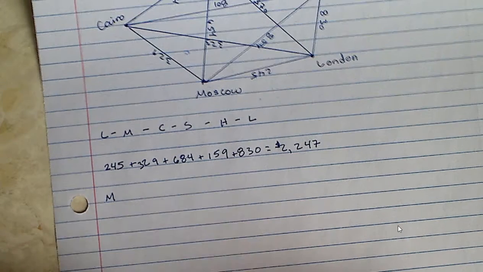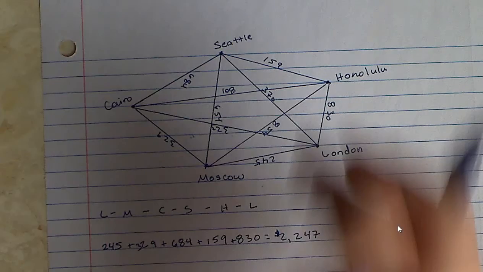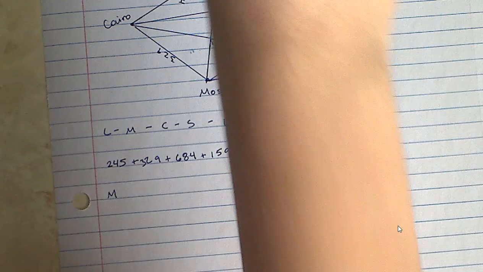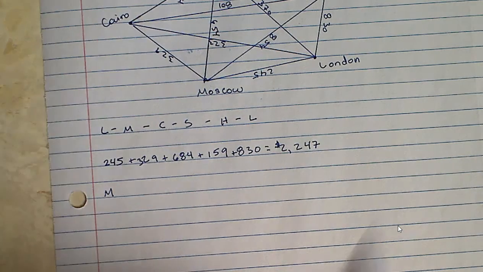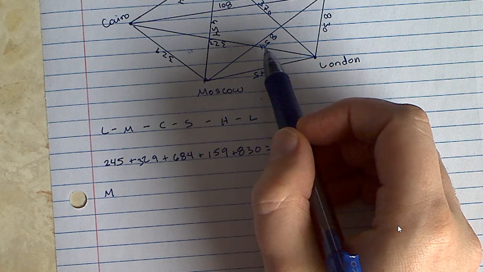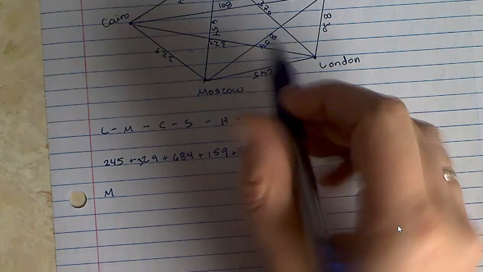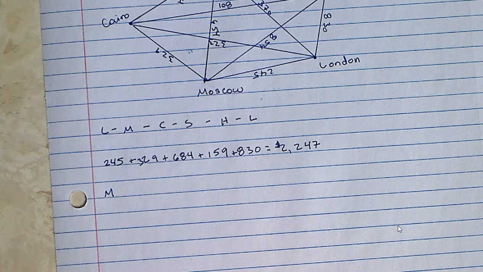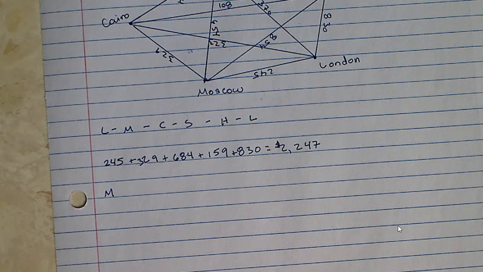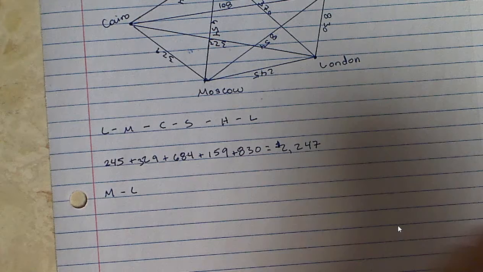So for Moscow, if we say Moscow is the home, our options for our first flight would be 245, 854, 323, or 329. Which one's least expensive? 245? Yeah. So Moscow to London's the first flight, which is 245.